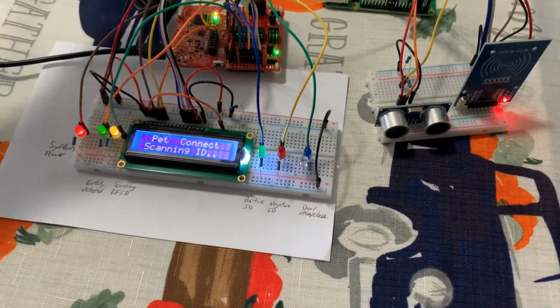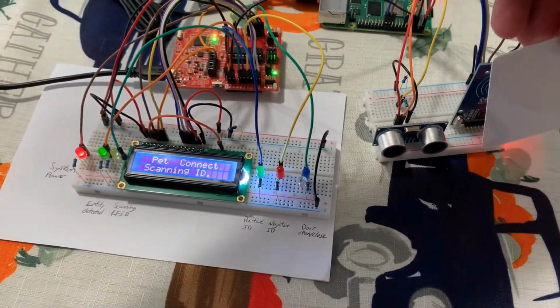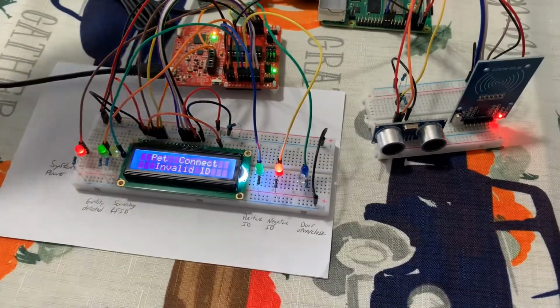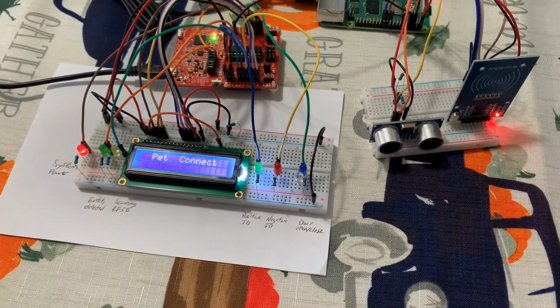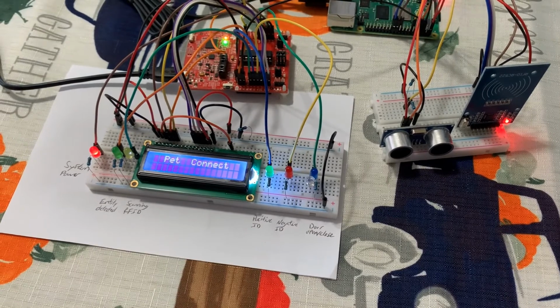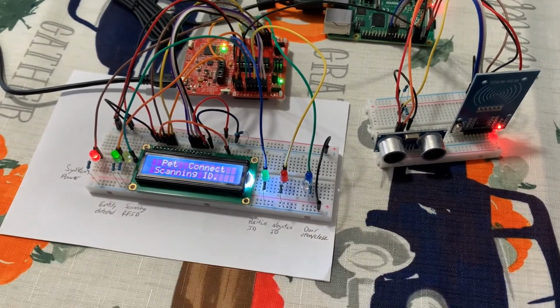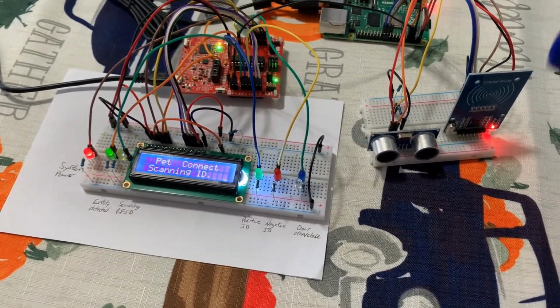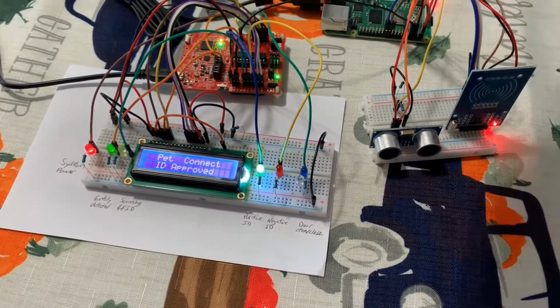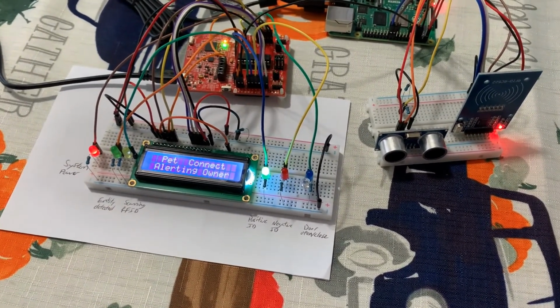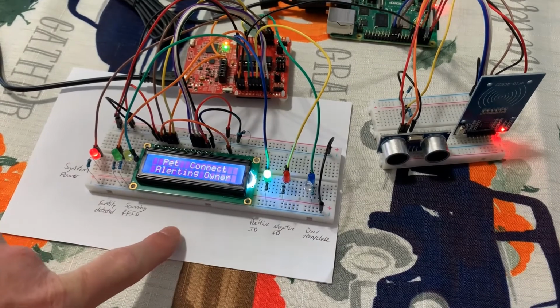And I'll show you what happens with an invalid ID. So the red light comes on, it says invalid ID, and now it's back to the main loop. Go ahead and go for scanning. And we'll put the good tag in there, ID approved, and we're in away mode right now. So it's gonna say alerting owner.